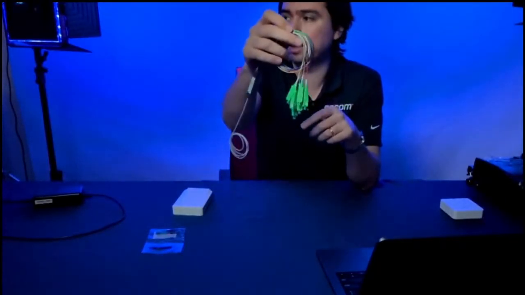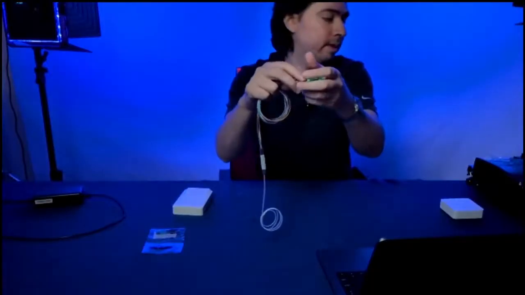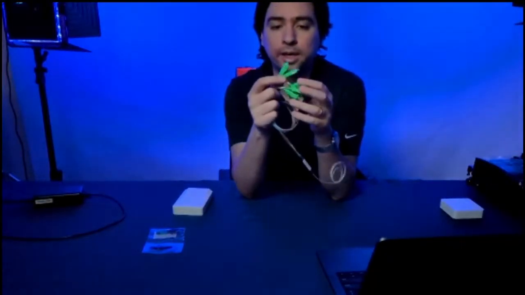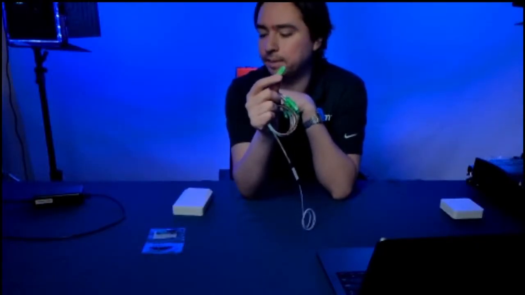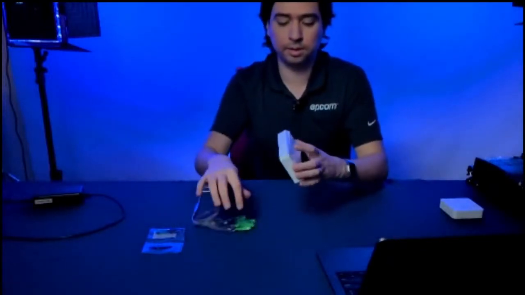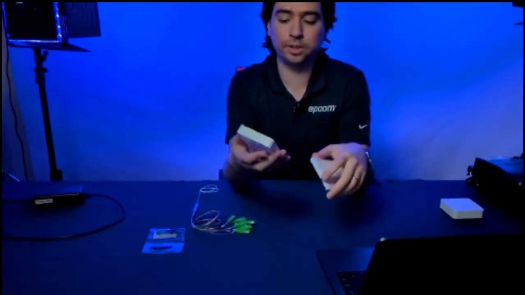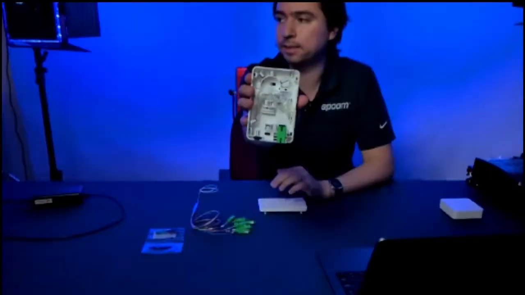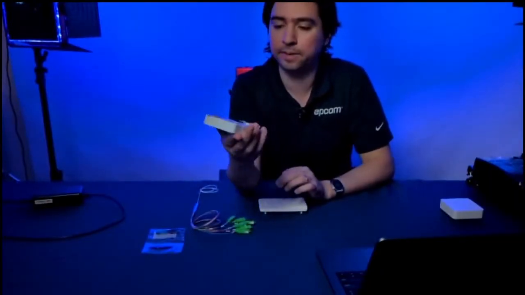This is how a splitter looks like. So inside of that box, there are 16 of these connectors. So at the end of the day, you have your connectors and you send them to the house. I'm going to show you this in more detail a little bit later. It's one of the passive components of a fiber network.